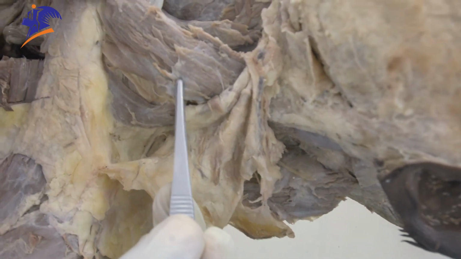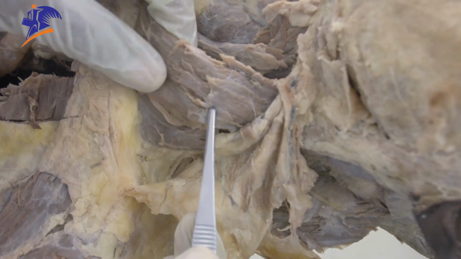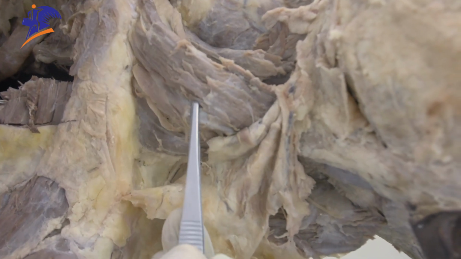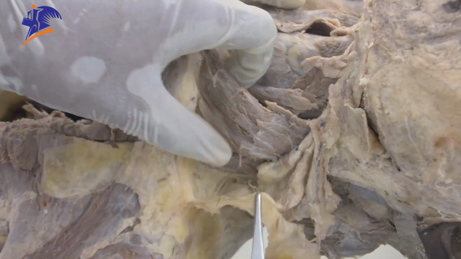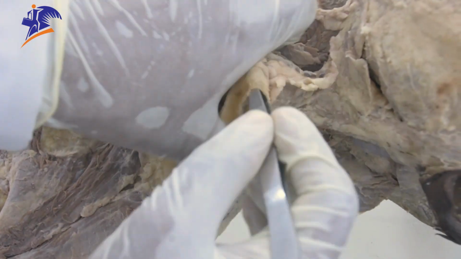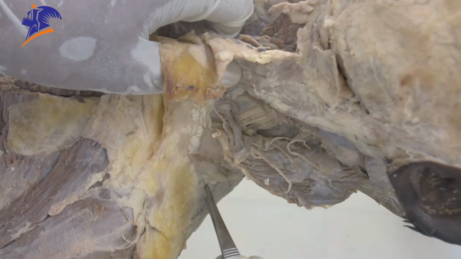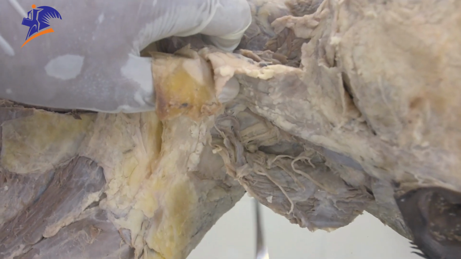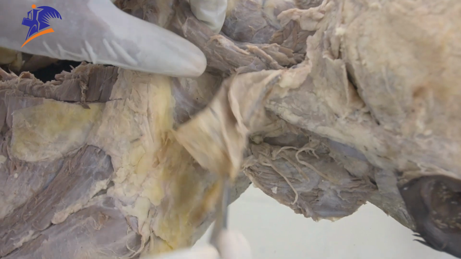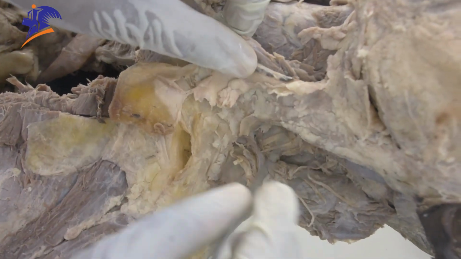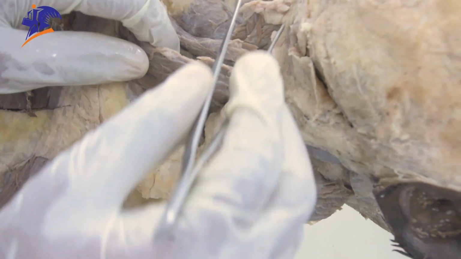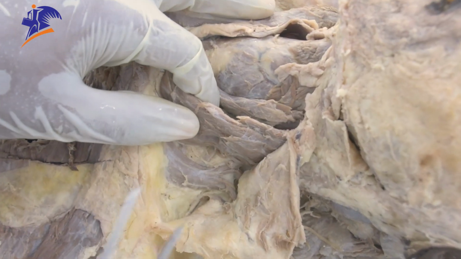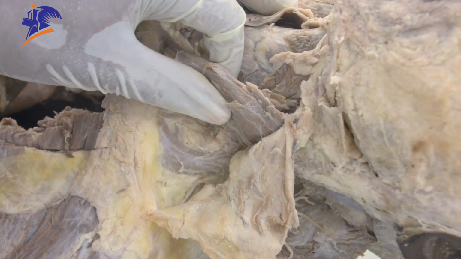As we mentioned previously, it is innervated by the spinal part of the accessory nerve, and posteriorly you will find the trapezius muscle, also innervated by the accessory nerve. The triangle posterior to the sternocleidomastoid is the posterior triangle, and anterior to it is the anterior triangle.